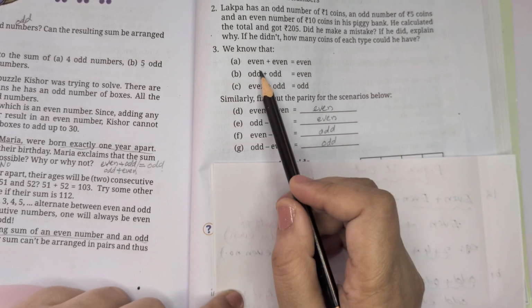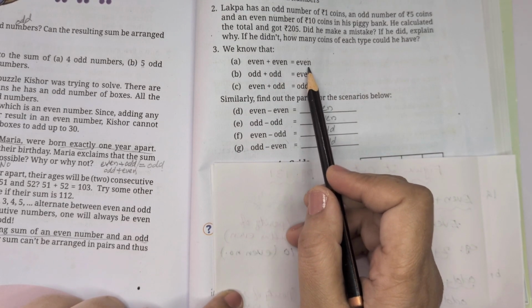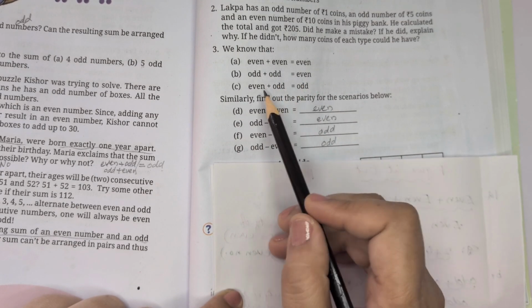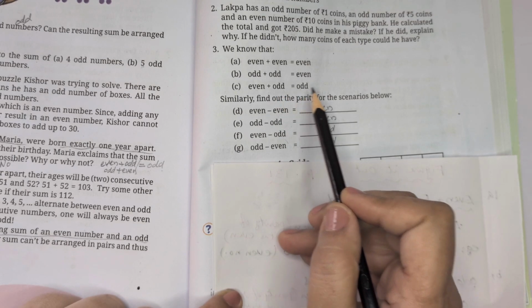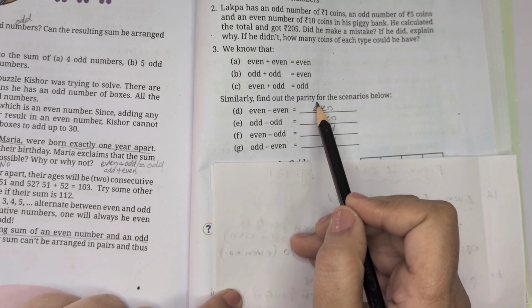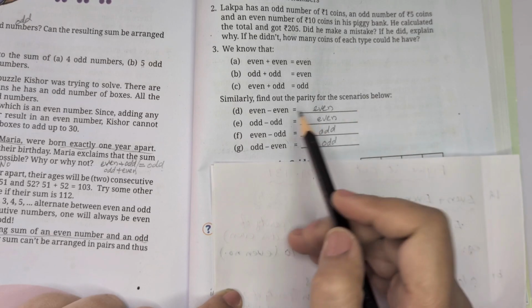Third question, we know that even plus even is even, and odd plus odd is also even. If one is even and the other one is odd, then the result will be odd. Similarly, find out the parity for the scenarios below.